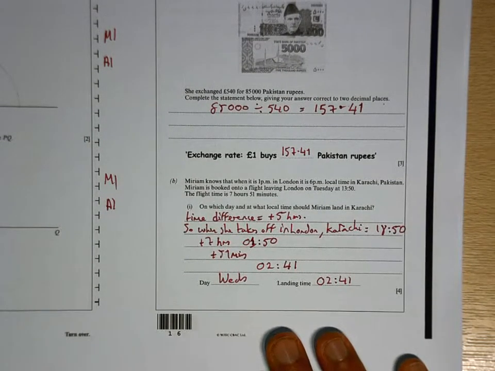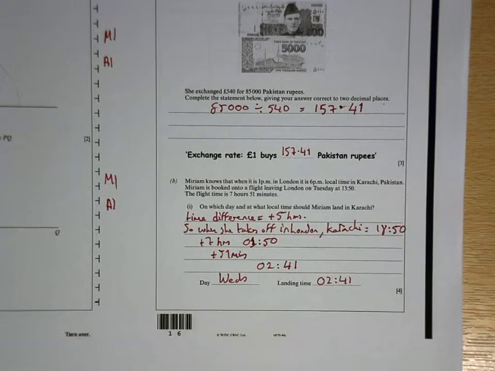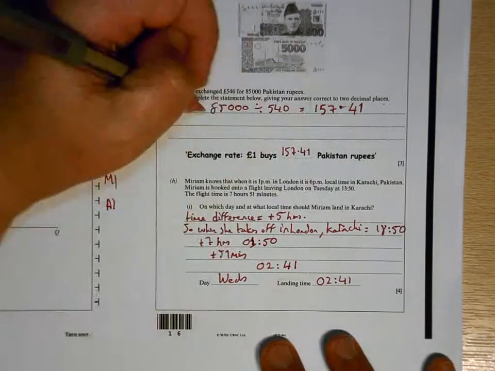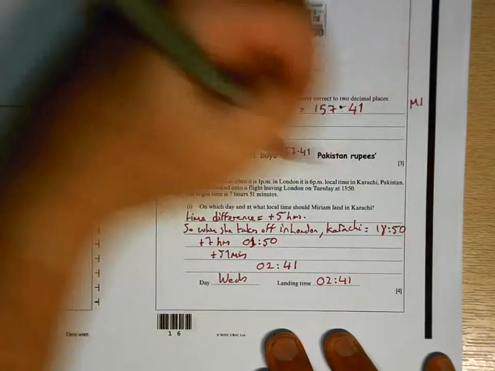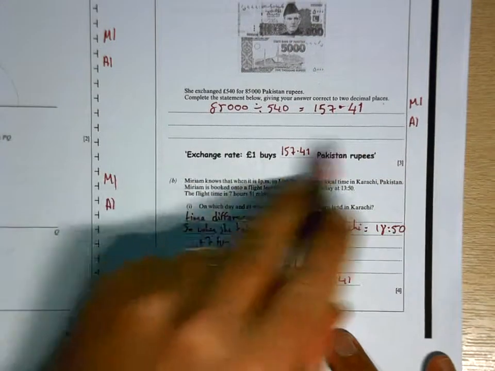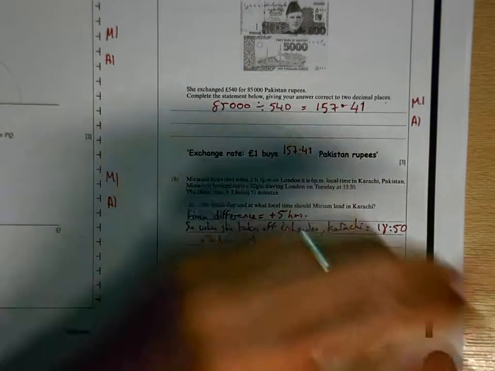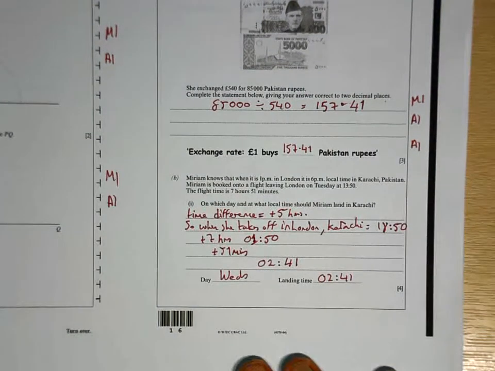Right, so marks for that question then. 14A is 1 mark for the division, 1 mark for getting a decimal answer, and 1 mark for getting it down to 2 decimal places.